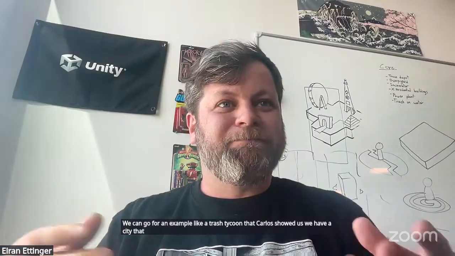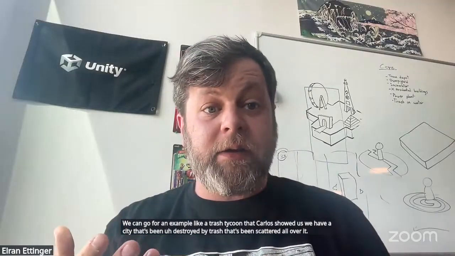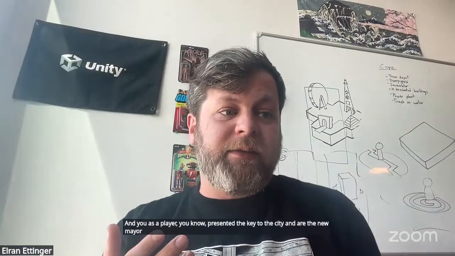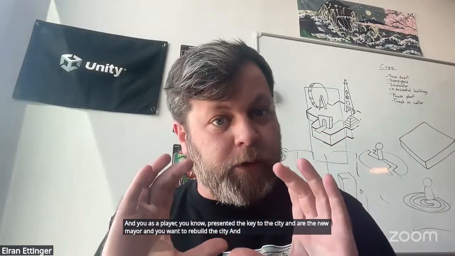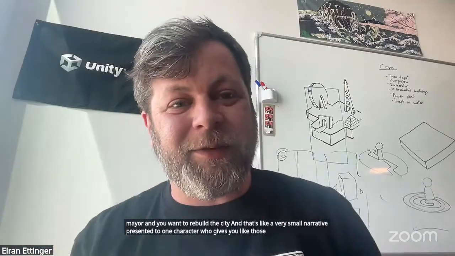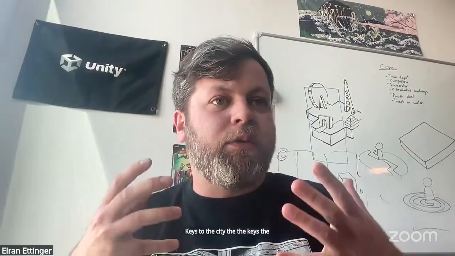We can go for an example like the Trash Tycoon that Carlos showed us. We have a city that's been destroyed by trash that's been scattered all over it. And you as a player are presented the key to the city and are the new mayor, and you want to rebuild the city. That's a very small narrative presented by one character who gives you those keys to the city, the ropes, and you immediately know what to do.